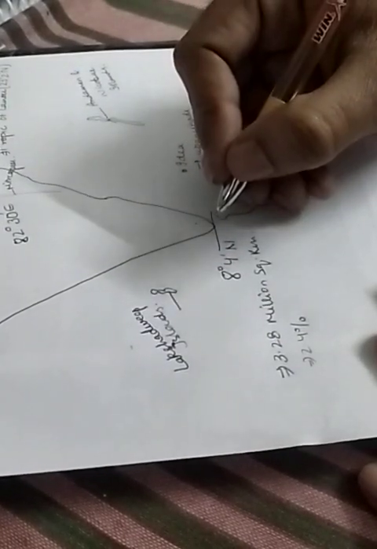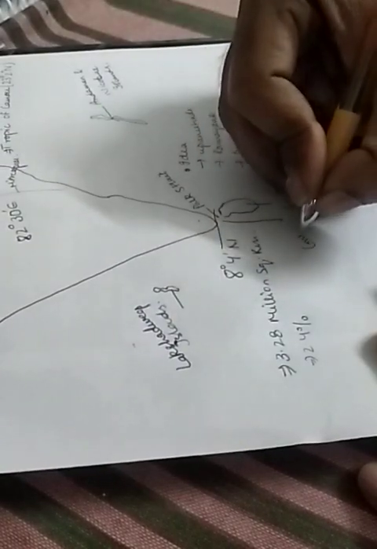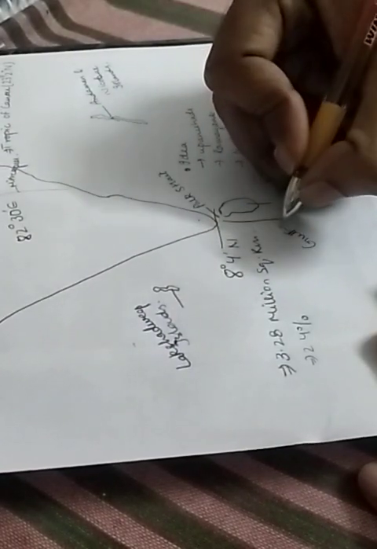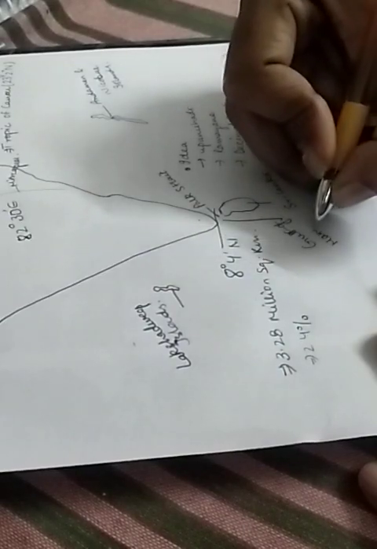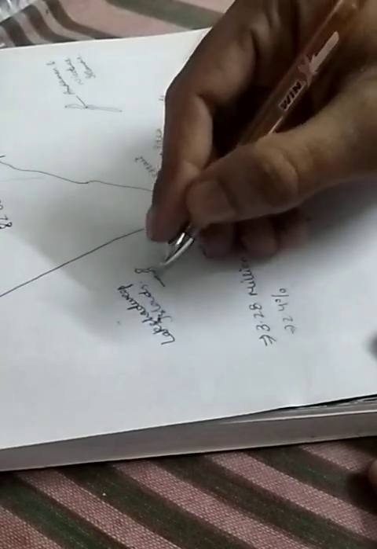Toward the southern end, India and Sri Lanka are separated by a strait known as Palk Strait, and this is called the Gulf of Mannar. Maldives Islands are situated towards the south of Lakshadweep Islands, somewhat here. So this is our chapter 1.